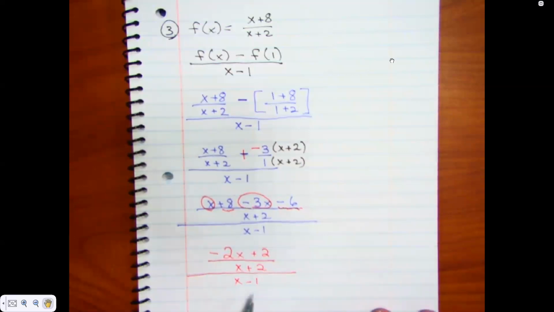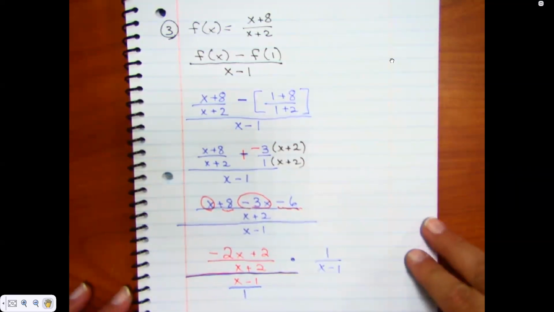Make this guy a fraction. And then instead of dividing, multiply by the reciprocal. Make that guy a fraction. Since everything else is a fraction, might as well be one too. Instead of dividing, multiply by the reciprocal. Now, we're almost done, but it doesn't look like anything cancels.